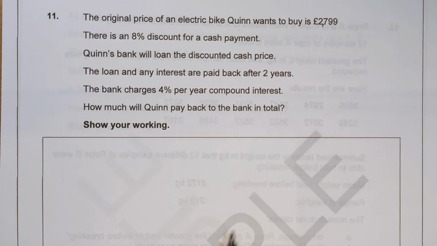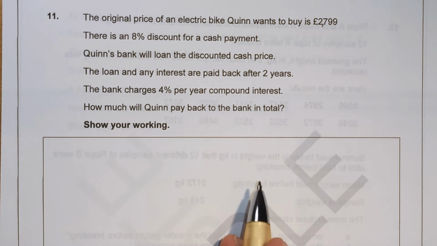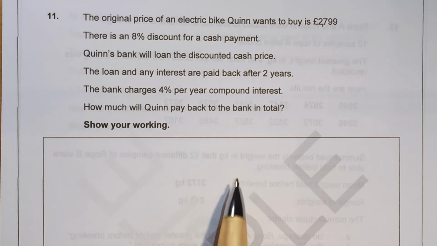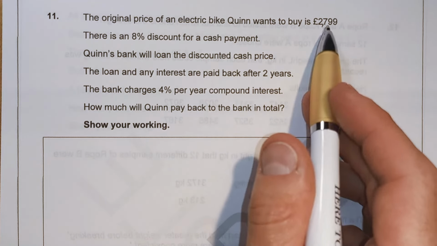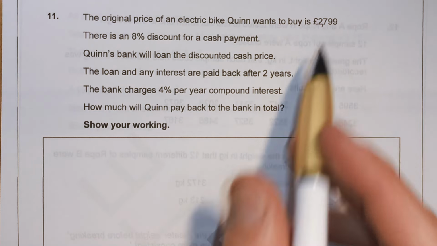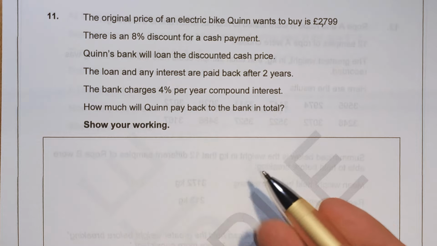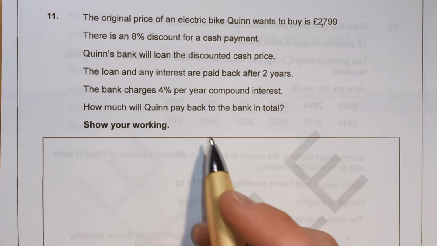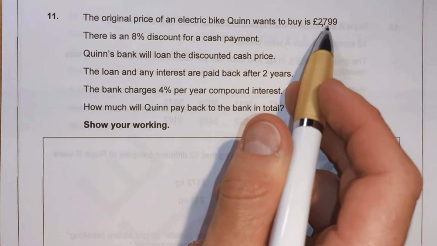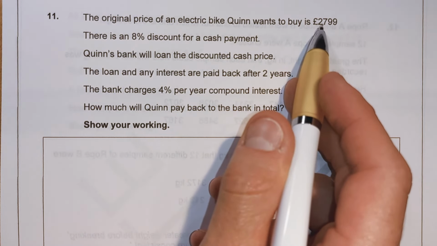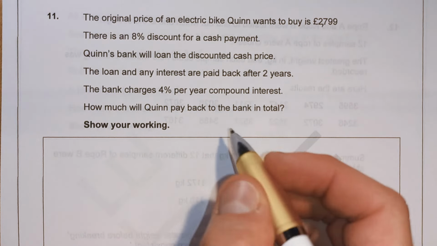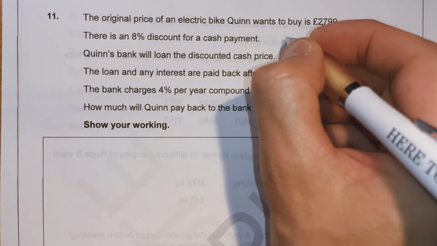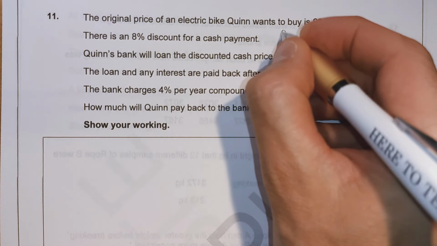Okay, so he's taking out a loan. We want to know how much he pays back at the end of that loan. But he's not taking out a loan for this amount, because by taking out the loan, he can pay in cash, which means he gets 8% off of this. Now, what you can do is work out 8% of this and subtract it. I'm going to do a bit of a shortcut, which you may or may not like.